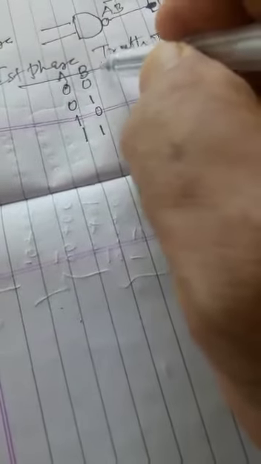This is A input, this is B input. What we have at the output is AB bar. First we will convert it into AND gate, that is AB. In AND gate, you are multiplying the two inputs. When you multiply these two, we have 0, 0, 0 and 1. Now AB bar is the reciprocal of this, that is 1, 1, 1 and 0.